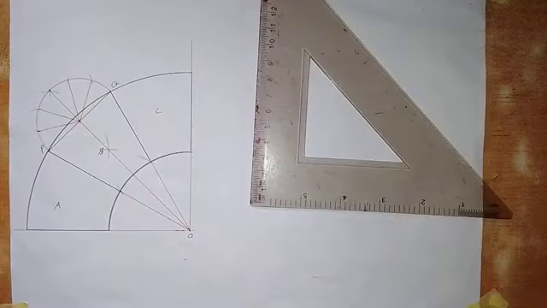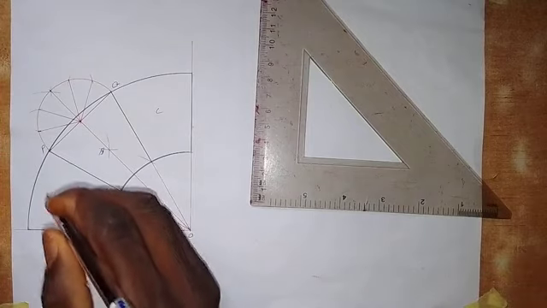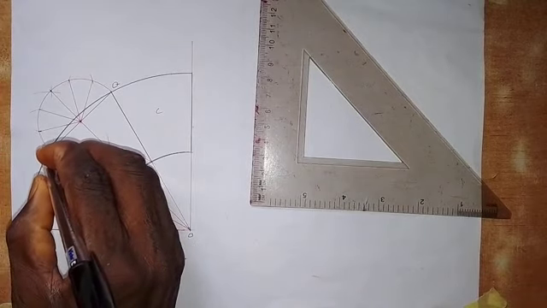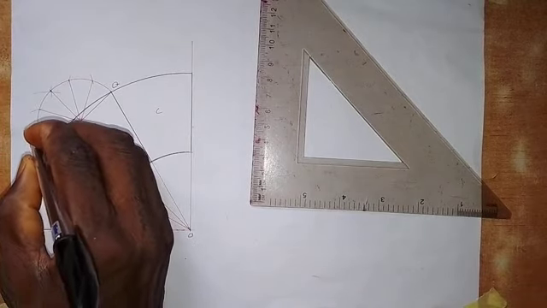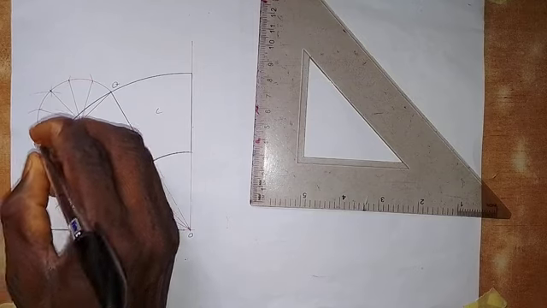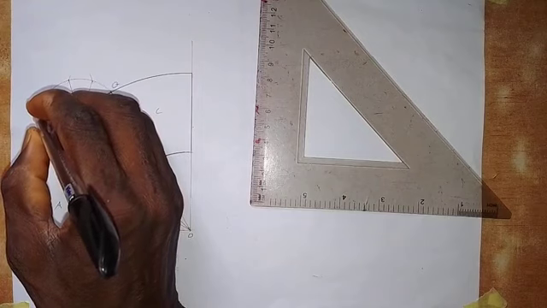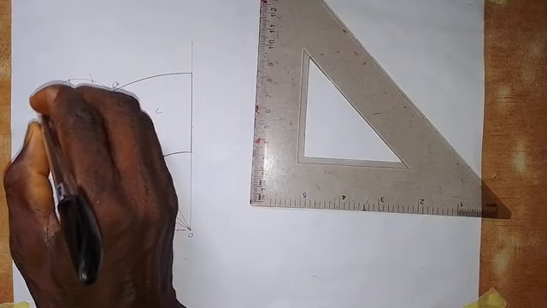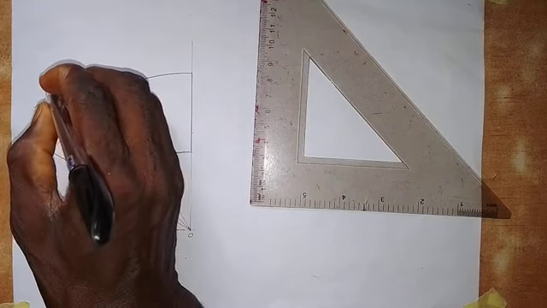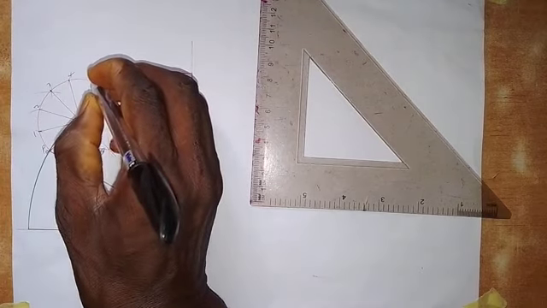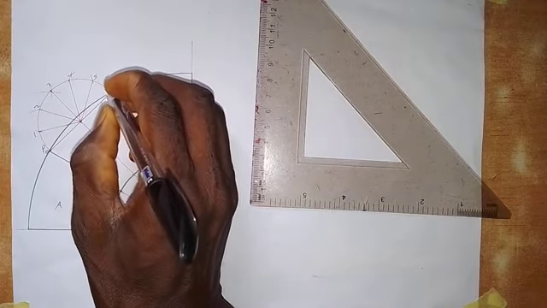Alright, so having done that, I'm going to number these points. So this is point 0, this is point 1. I'll call this point 2. So this is point 3. So this is point 4. This is point 5. And this is point 6.